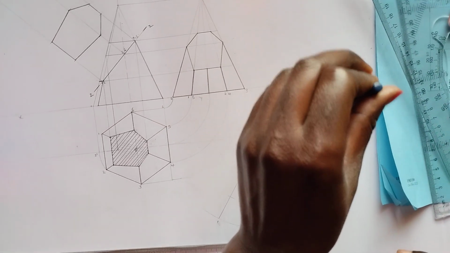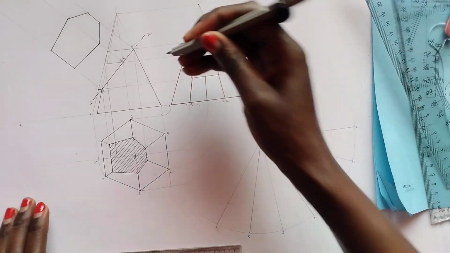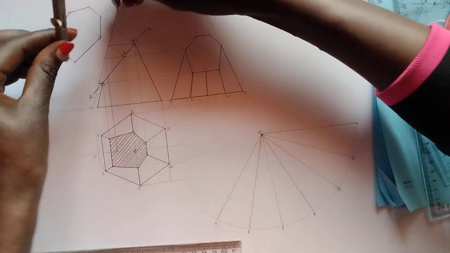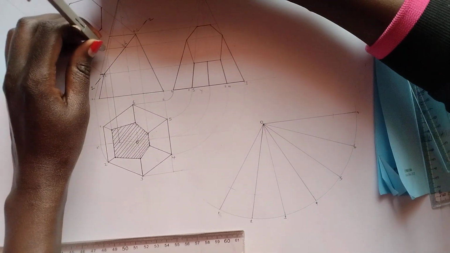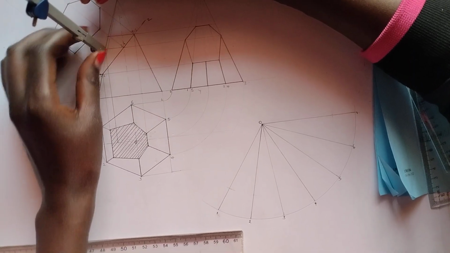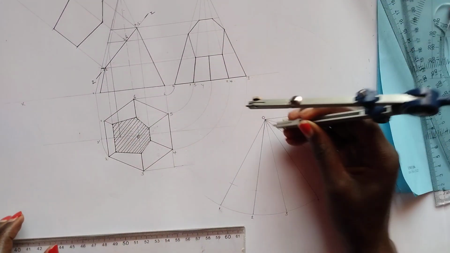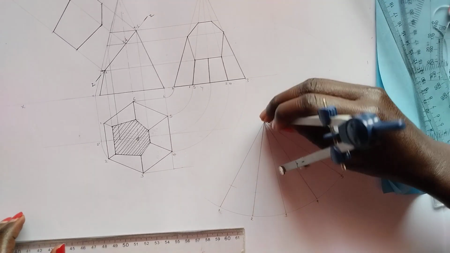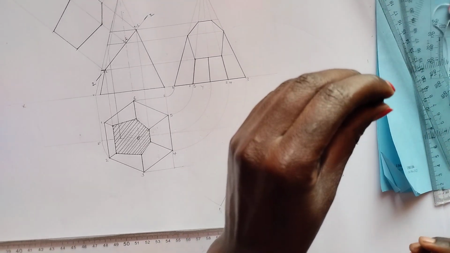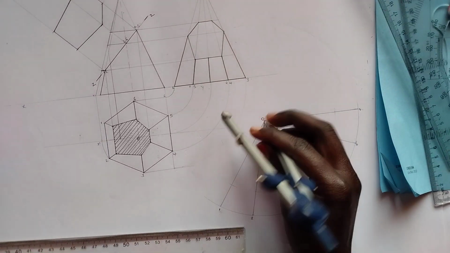So we have that. And then from there I'm going to take 3 and 6 from my true length. So I'll step at the apex of my front elevation and read from the true length. We have 3 and 6. So I'll step at point 4, and then you have 3 and 6. And then finally we have 4 and 5.